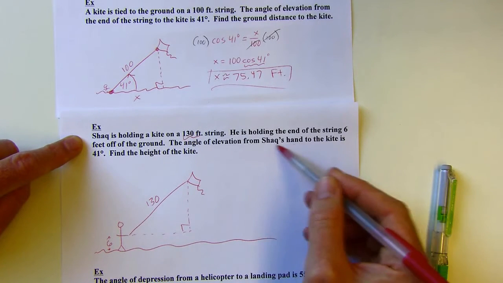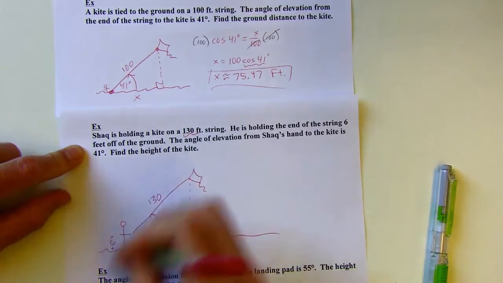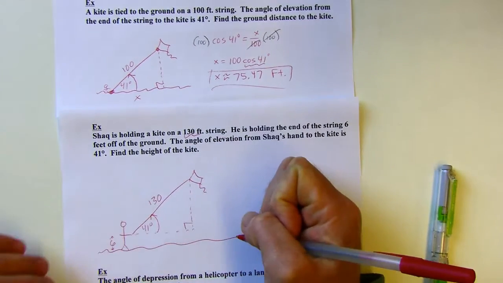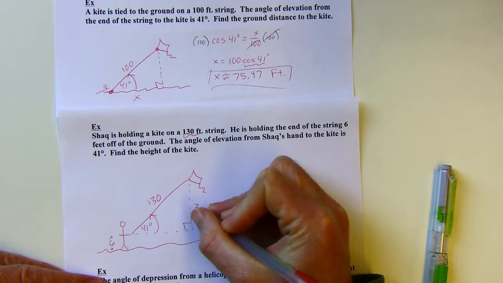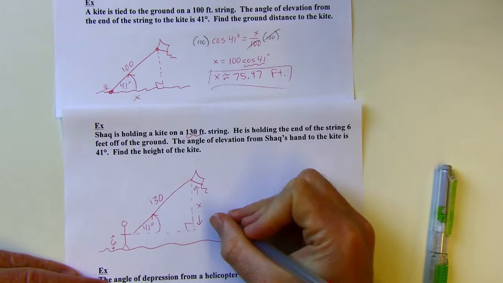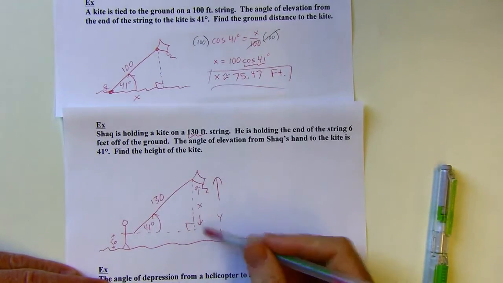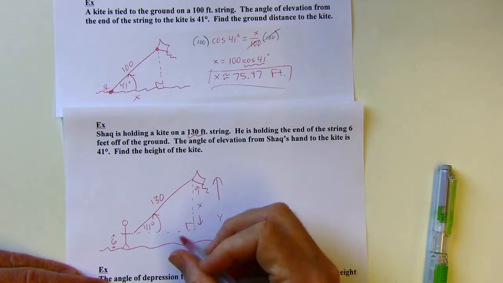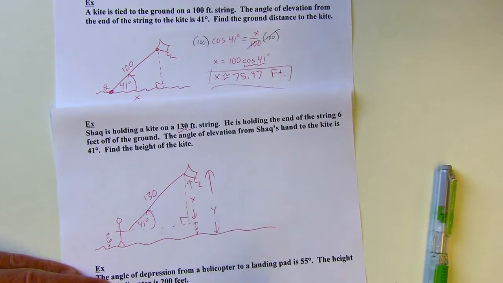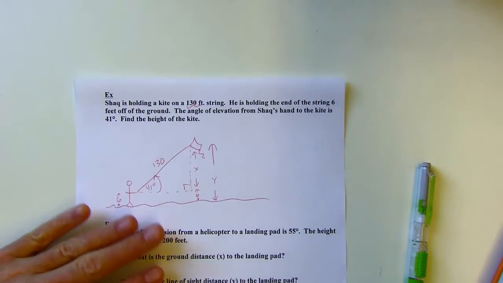The angle of elevation from his hand to the kite, so from here to the kite, would be like that. It's 41 degrees. I'm finding the height of the kite. Now, the mistake that some people are going to make is they're going to find this and put that as their final answer. But that's not the entire height of the kite. The height of the kite is what I have marked Y, because the whole triangle is floating off the ground. So I've got to take into account this 6 feet. The whole triangle is 6 feet off of the ground. So yes, I am going to find x, but then to finish solving the problem, I'm going to add 6 to whatever x is.